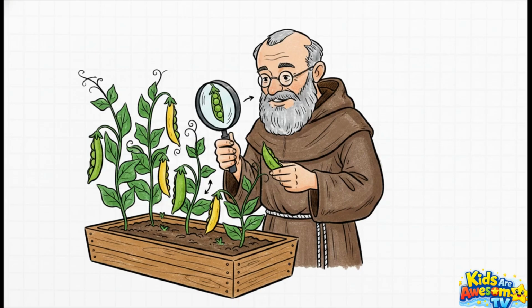Mendel solved it by working in his garden. He carefully mixed and studied over 28,000 green and yellow pea plants. By counting exactly how many peas were green, yellow, smooth, or wrinkly, he discovered the mathematical patterns of how parent plants passed features to their offspring. He literally changed science forever, just by looking at peas.